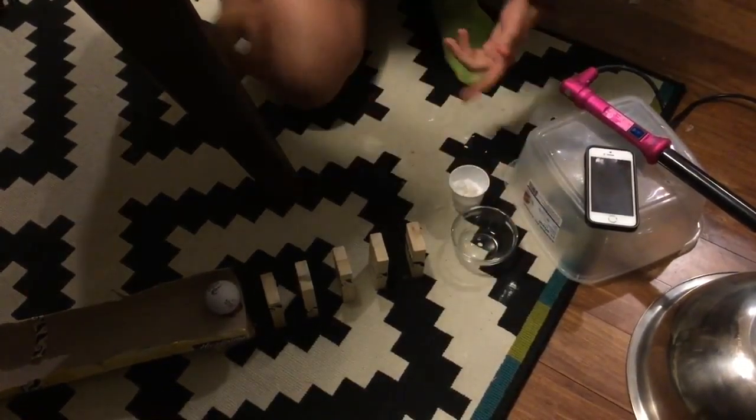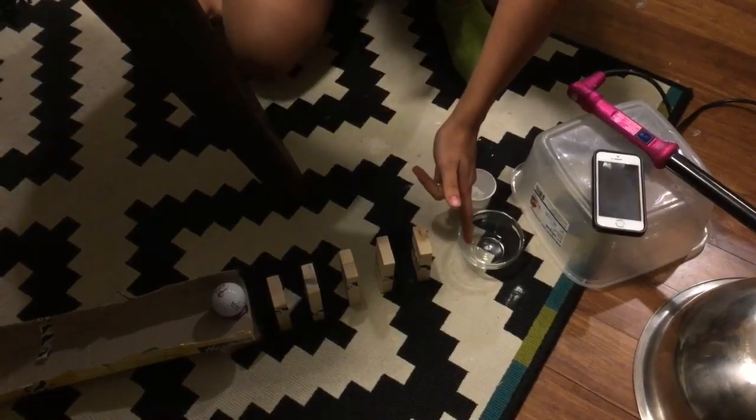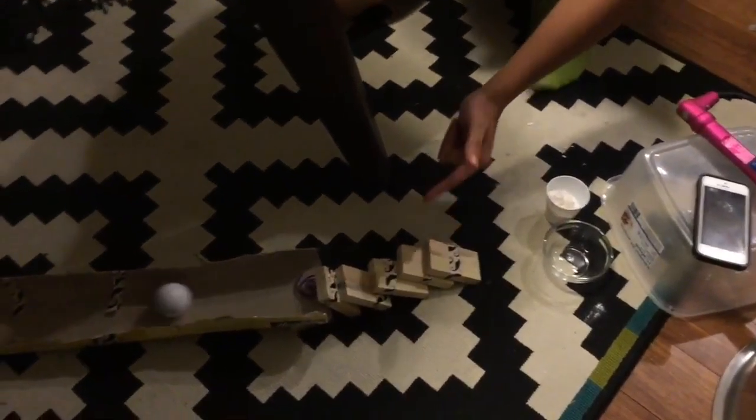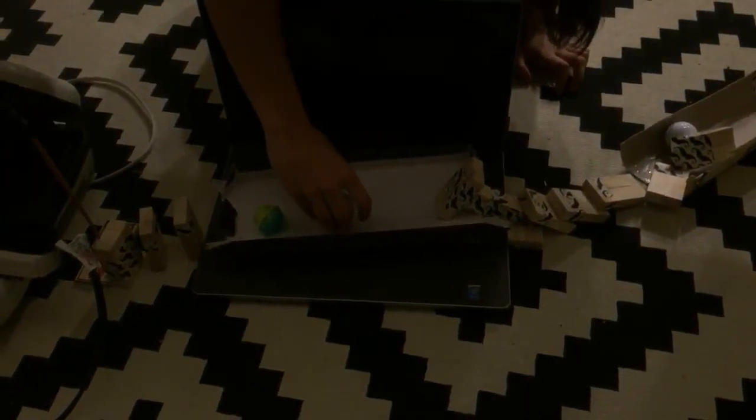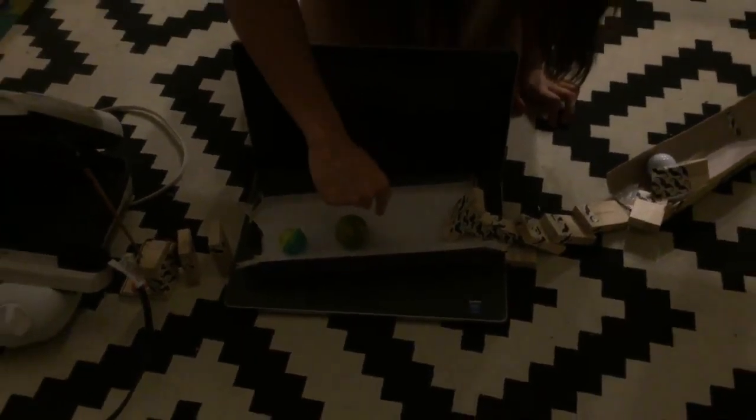It overflows and it's going to hit the dominoes down, and then it's going to knock the golf ball down, and then it's going to knock all these dominoes straight down. And this is going to roll down here, which is gravitational potential to kinetic when the dominoes are being knocked down. When the line falls, it's gravitational potential to kinetic. It's going to hit the keyboard while it's rolling down the ramp, which is gravitational potential to kinetic.